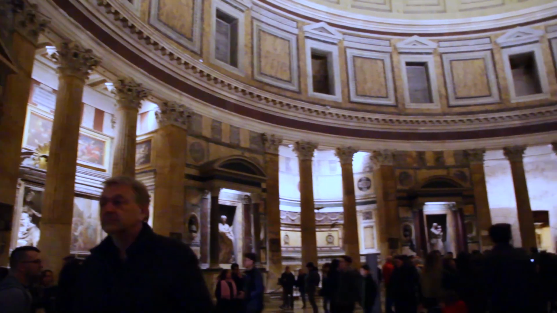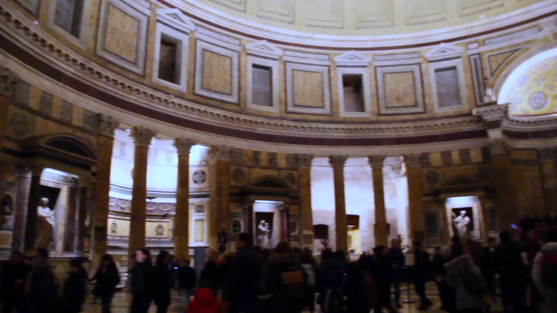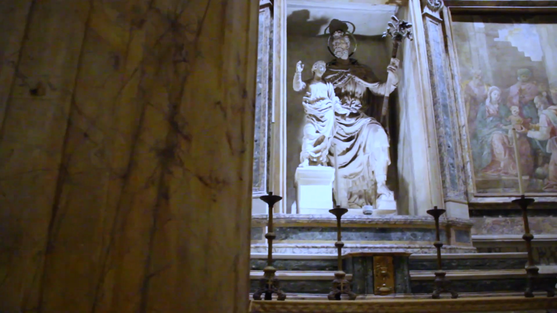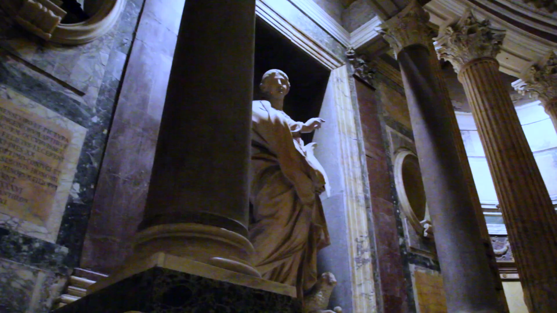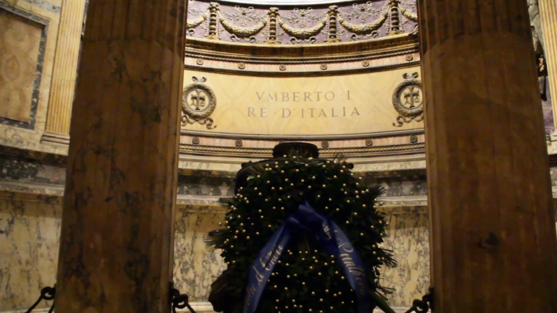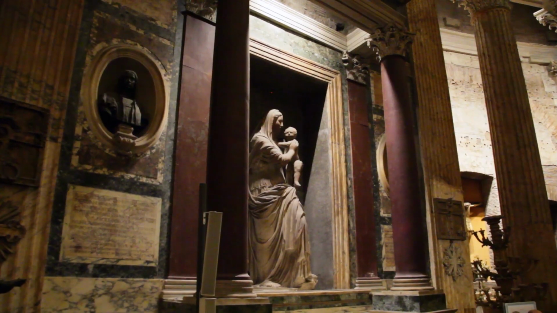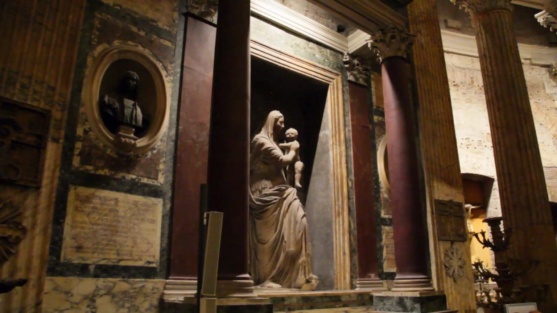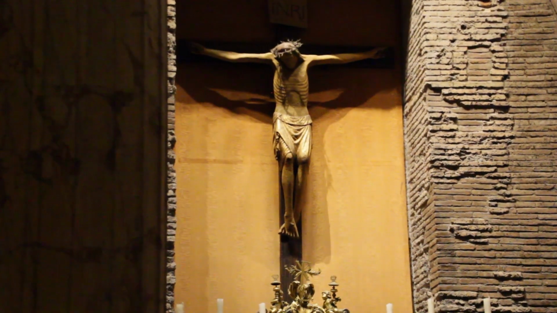I'm standing in front of the Pantheon of Rome. It was originally constructed as a pagan temple, likely honoring Mars, and was created by architect Marcus Agrippa during the reign of Augustus sometime between 27 BC and 14 AD. The Byzantine Emperor Phocas gave the building to Pope Boniface IV, who converted it into a Christian church in 609.